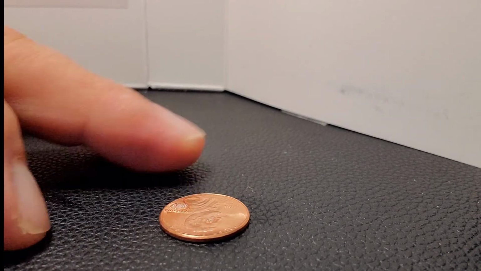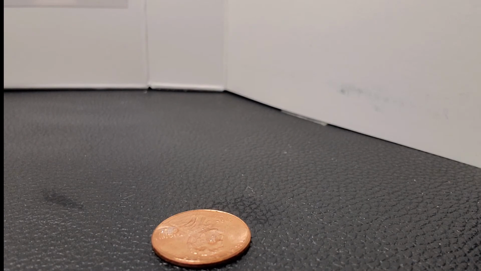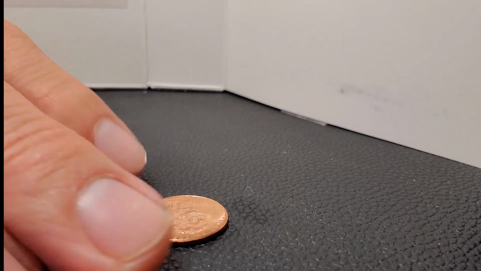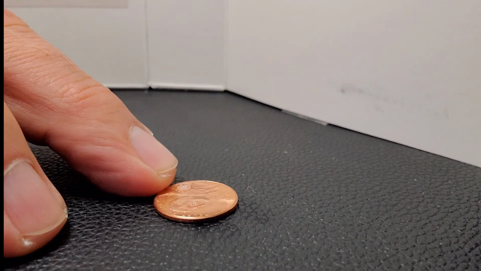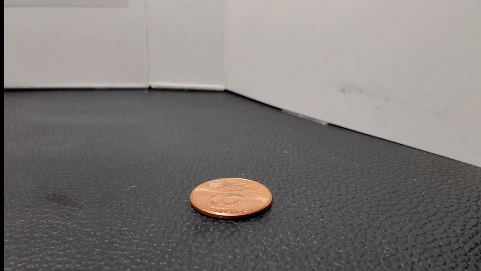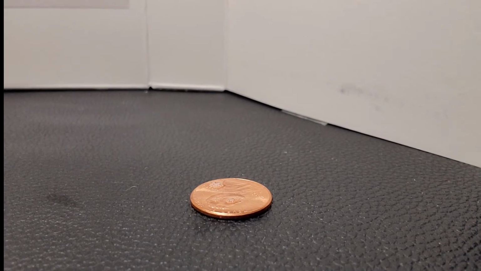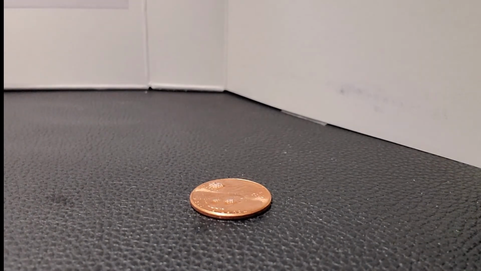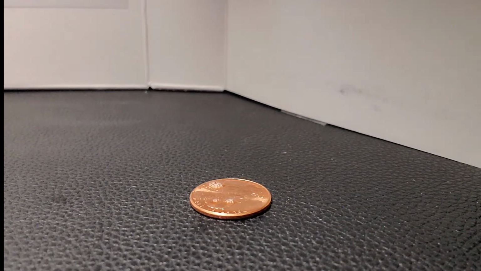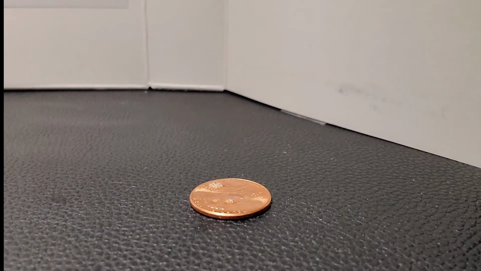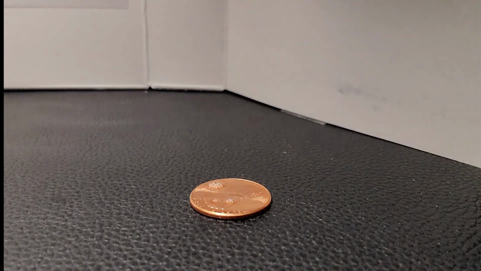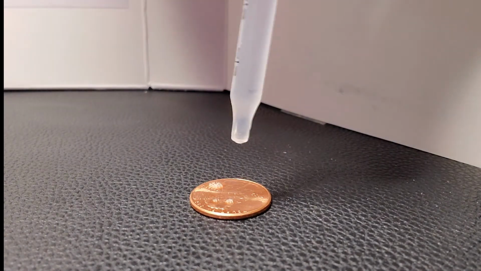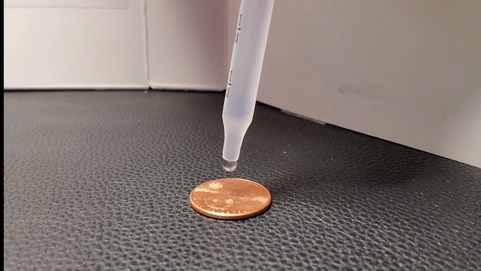So what we want to determine is whether soap has an effect on the properties of water. We use it to clean stuff, and so it'd be good to find out how that affects water. So I'm going to use 1 milliliter, which was approximately 24 drops. And we're going to just count to see how many we get.